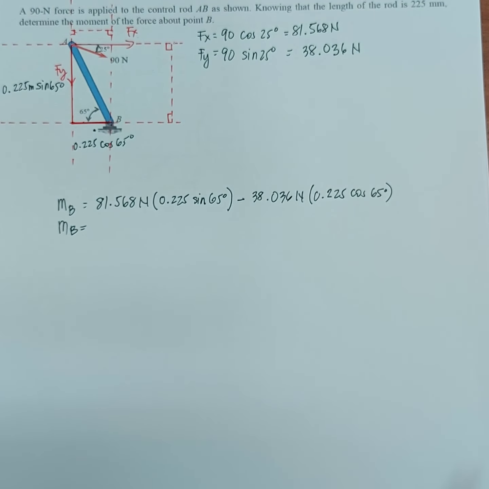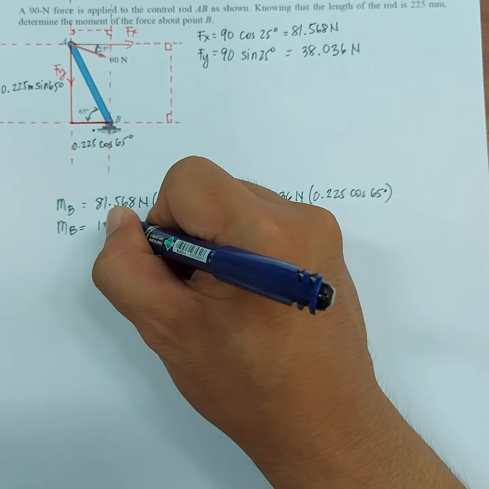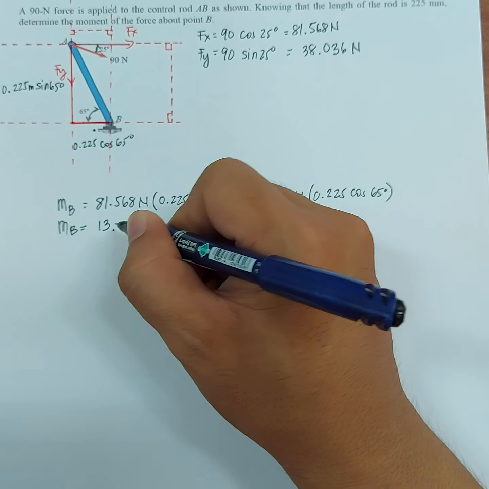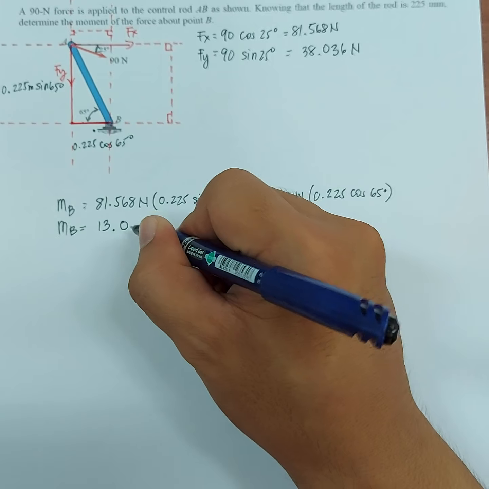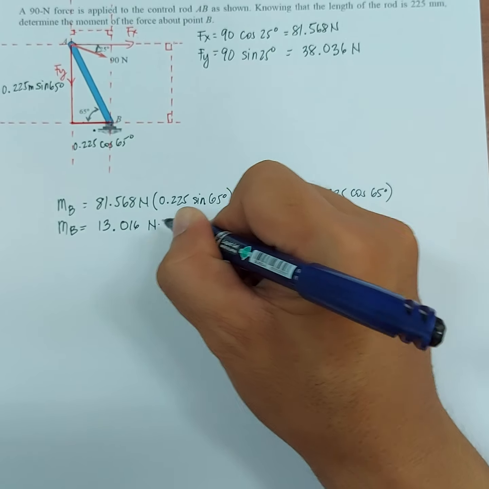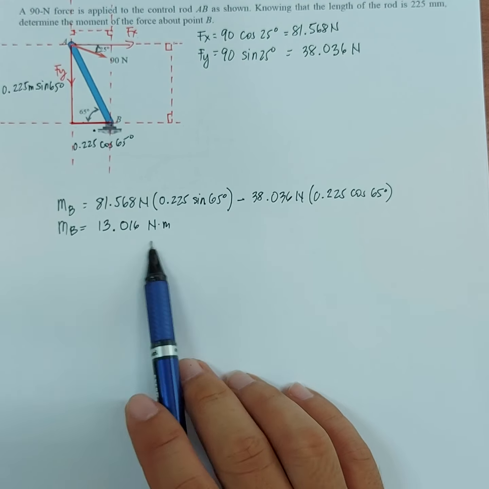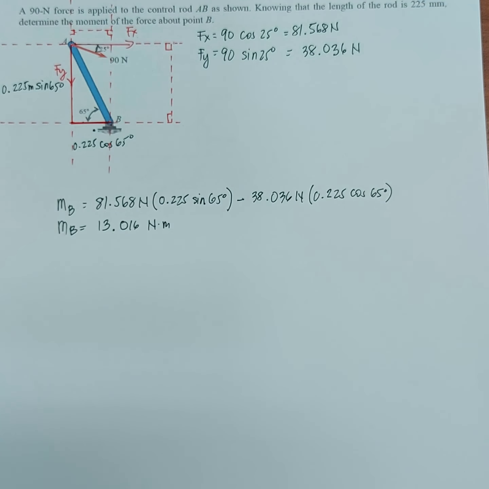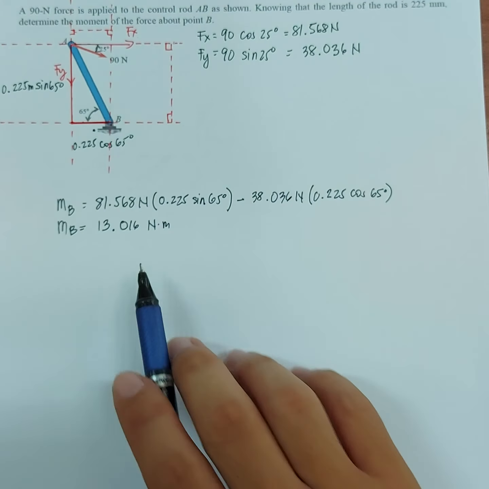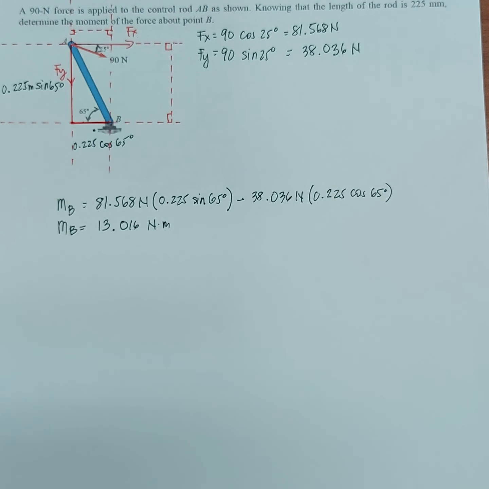And that is equal to 13.016 Newton meter. So, yan yung moment niya. So, positive, ibig sabihin, clockwise yung direction ng moment. Okay? So that's it. That is the moment at point B.